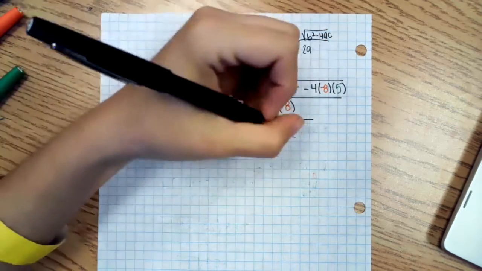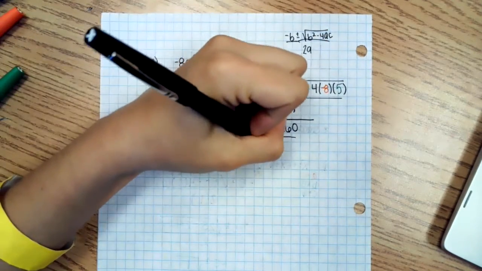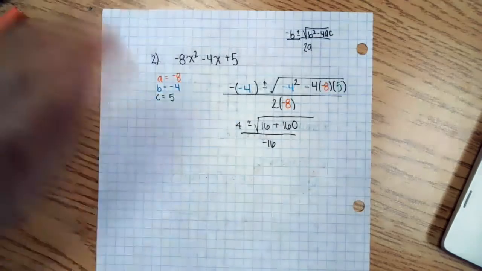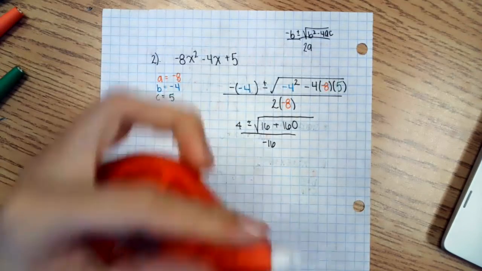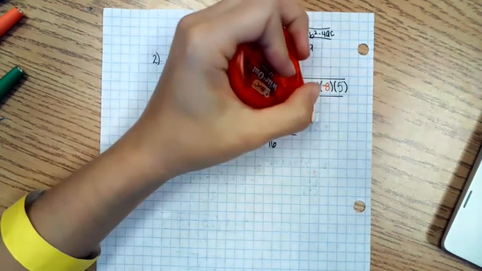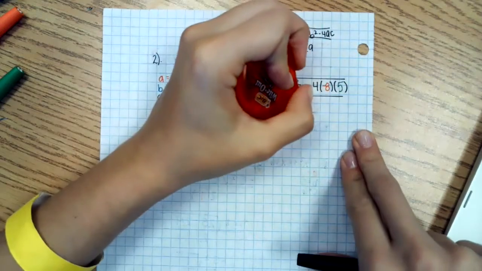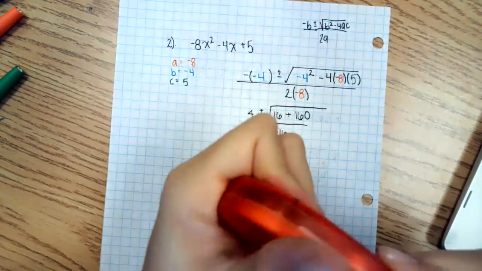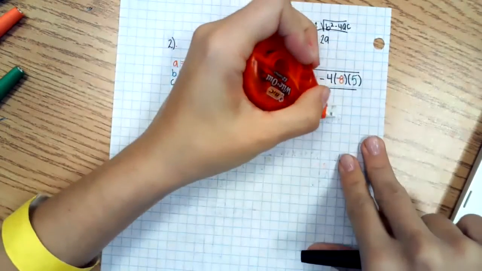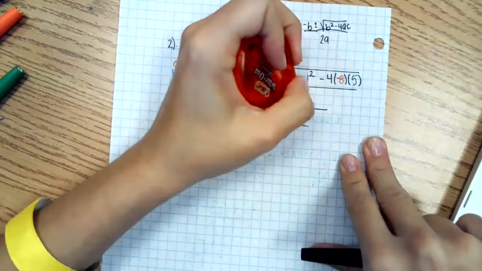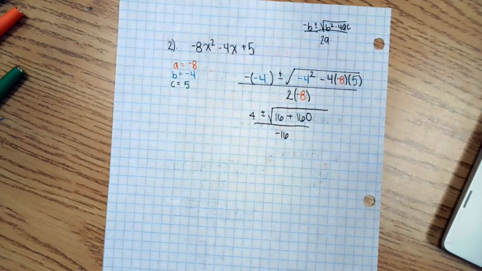All divided by negative 16. Oh, now I keep doing this. I don't know why this little tail right here bugs me so much, but I can't handle it. No. I guess I'm going to have to handle it. My little thing's not working.